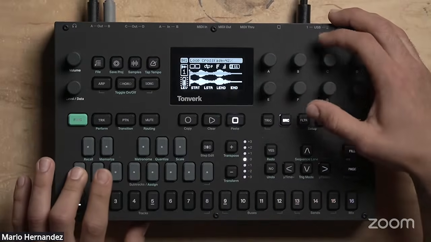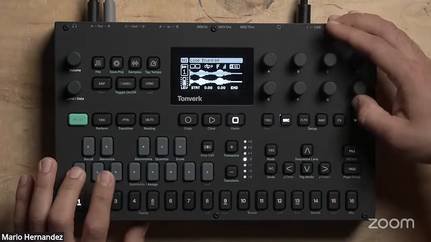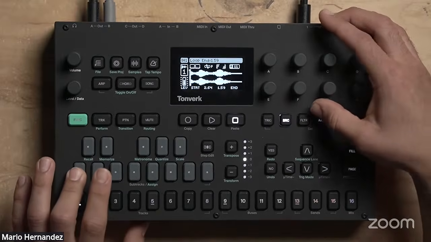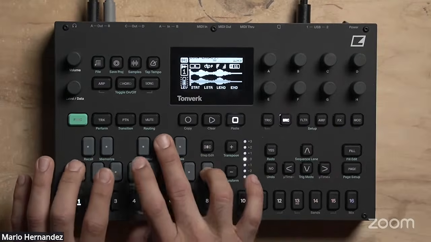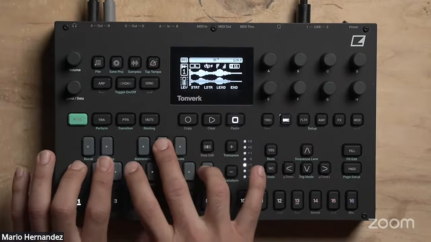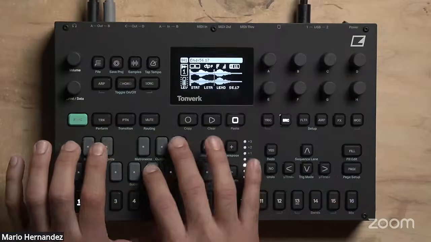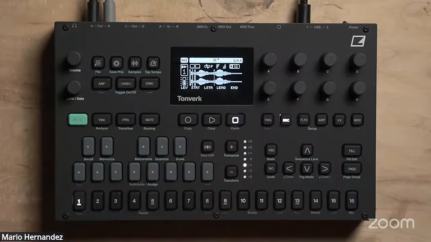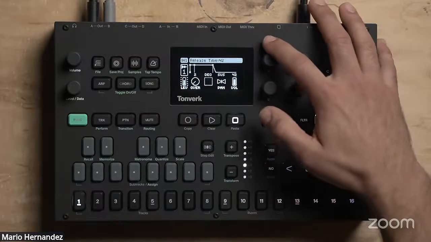Yeah, pretty. And then that sounds pretty tight. There's something about it. I mean, when I compare the sound from the Tonverk to my other devices made by Elektron, honestly anything else in my studio, to be fair, with the effects and how wide the sounds are, it kind of just blows everything out of the water.